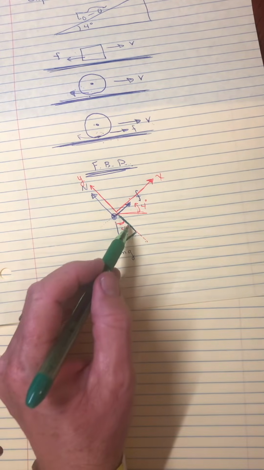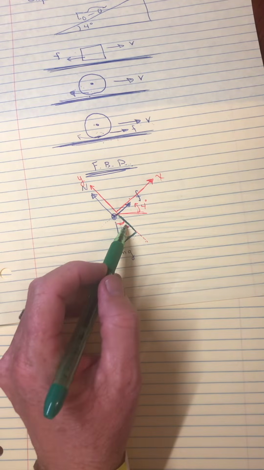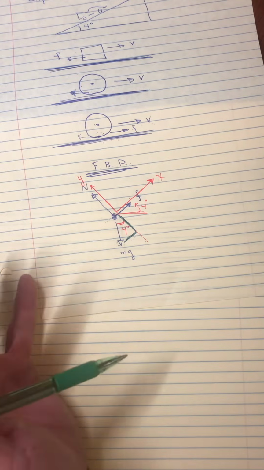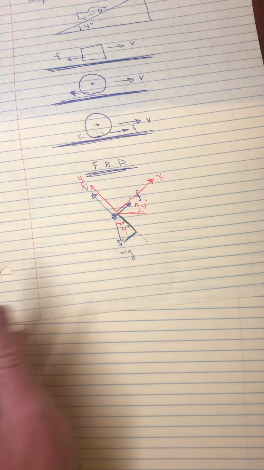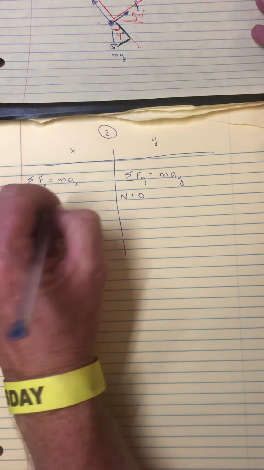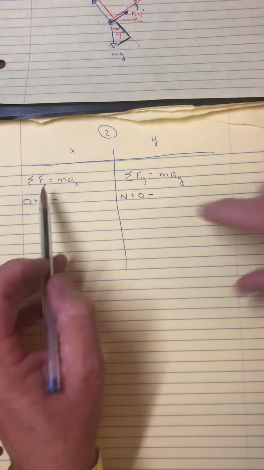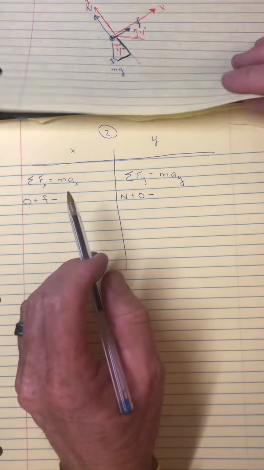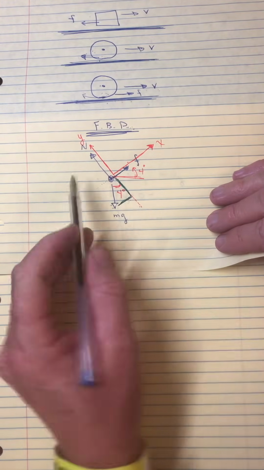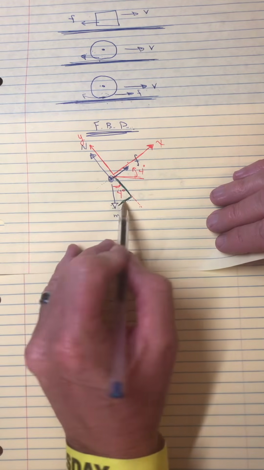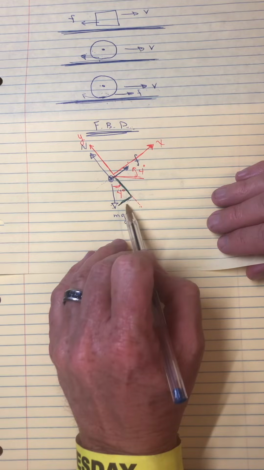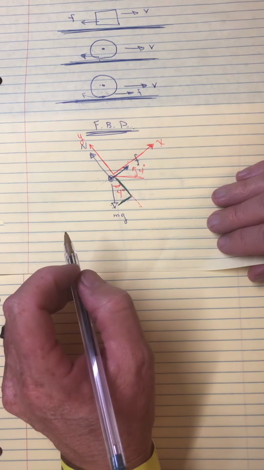So I have both an x and y component. They're not 0, and they're both negative. Back here in my equations, I'm going to put minus and minus. Now, the x component would be this over here. It would be opposite of the 4 degrees. And remember, it's the sine that gives you the opposite.